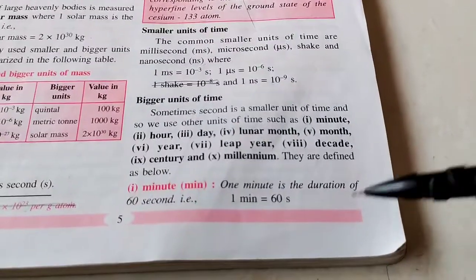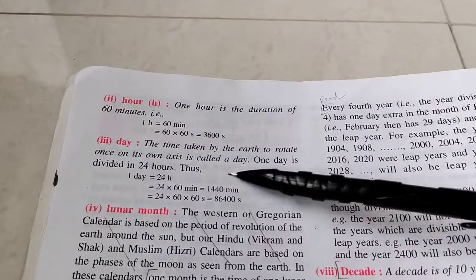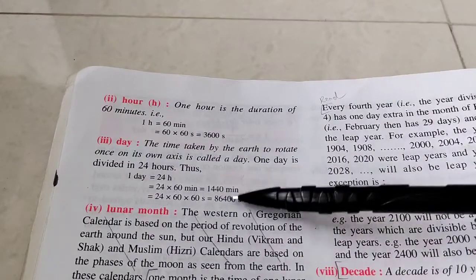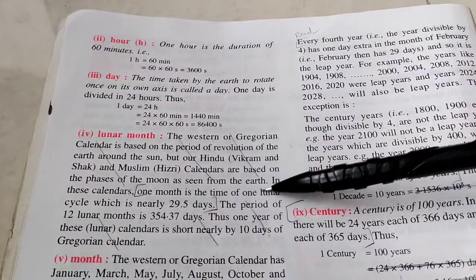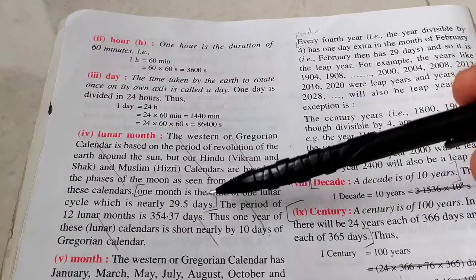1 minute is equal to 60 seconds. 1 hour has 3,600 seconds. 1 day is made up of 24 hours, which is 86,400 seconds. Lunar month, just remember one thing, that one lunar month or lunar cycle is equal to 29.5 days.